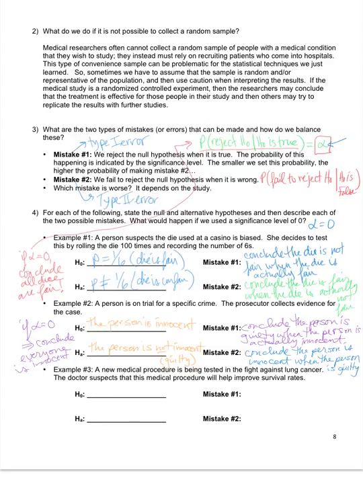All right, and the last one, example number 3, a new medical procedure is being tested in the fight against lung cancer. The doctor suspects that this medical procedure will help improve survival rates. We weren't given a number, so we'll just say that p is the current survival rate in the status quo. Whatever that number is would be our null hypothesized proportion.